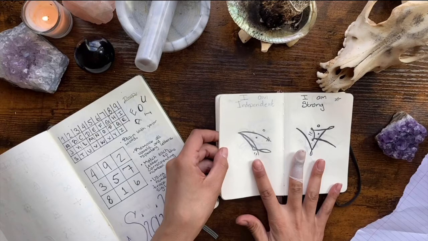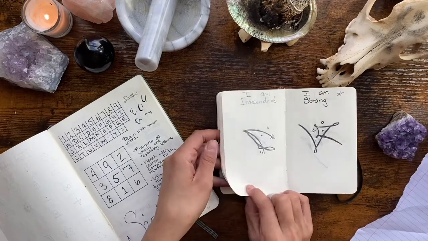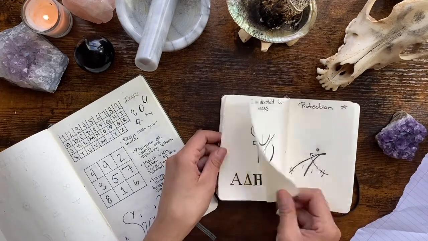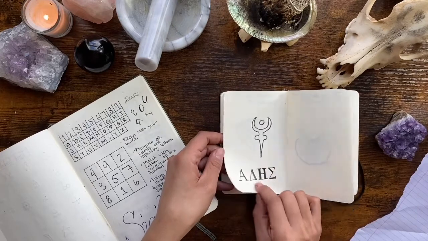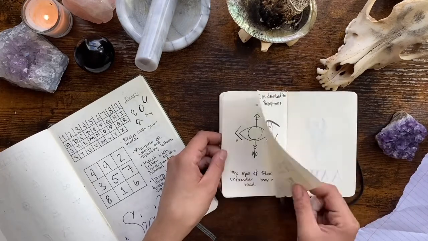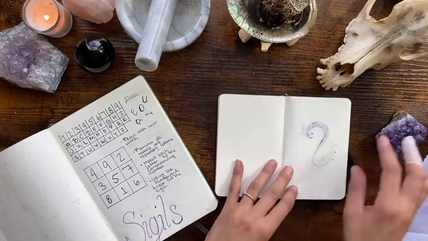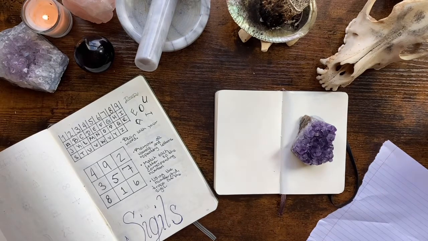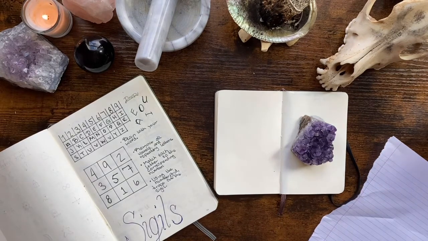Anyways, moving on. A sigil is a symbol, and it could be a symbol for anything. These ones I found are for my deities and things like that, so they hold a certain type of power. That power is whatever intent you bestow on it, but you do have to make them prior. So, we're just gonna get started.